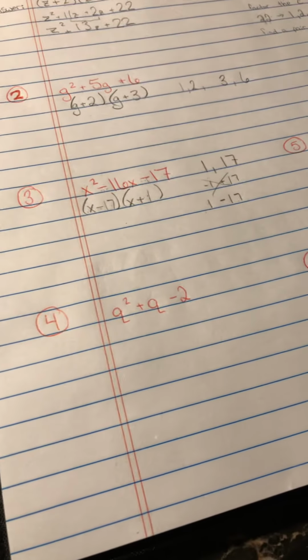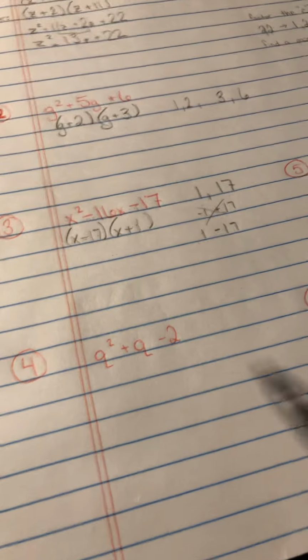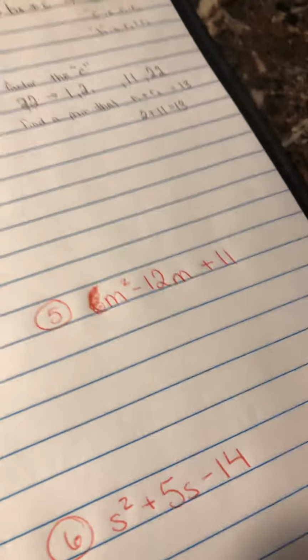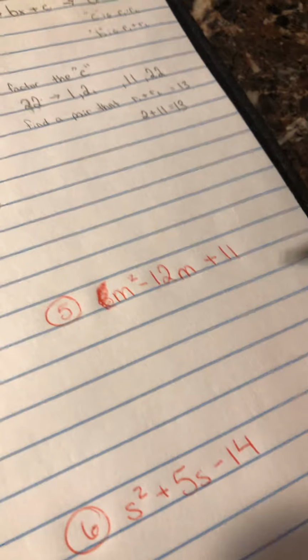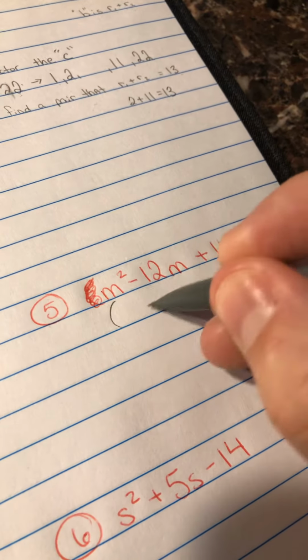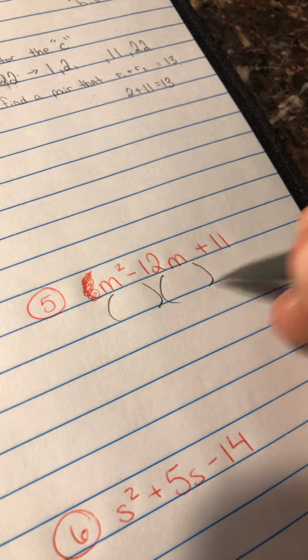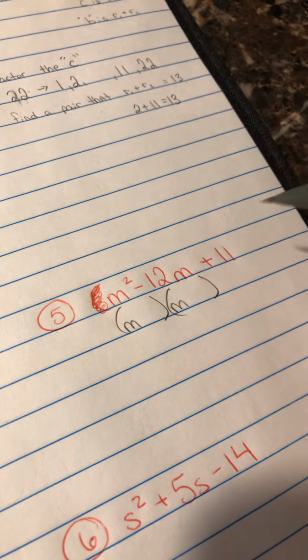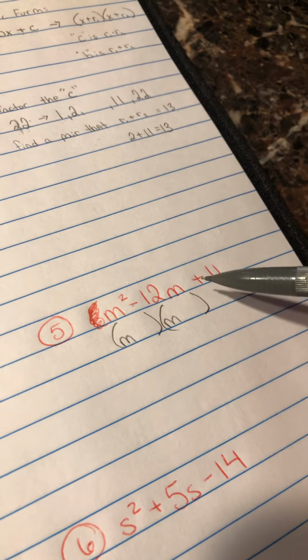Alright, working on video number 3. We're going to go ahead and skip 4 real quick and move up here to 5. So, looking at making our factorings. So we have m in the front, so it's going to break down into m and m. M and m. So we have a negative here in the middle and positive over here.